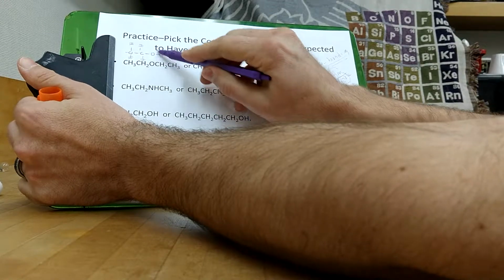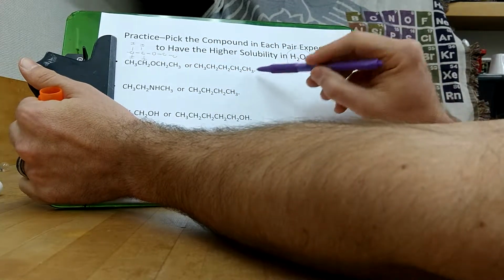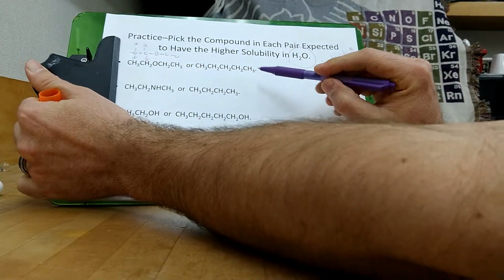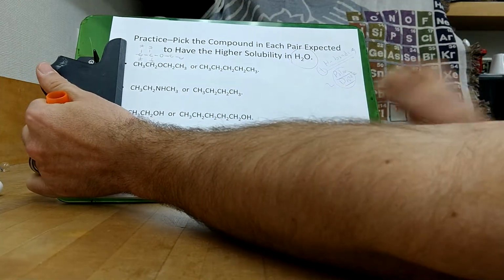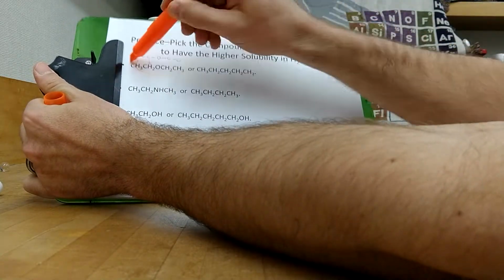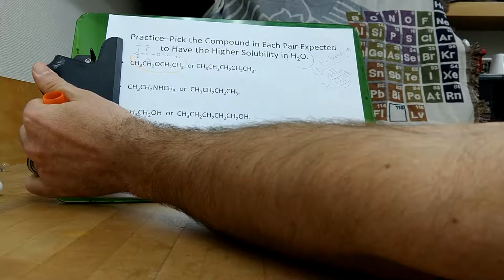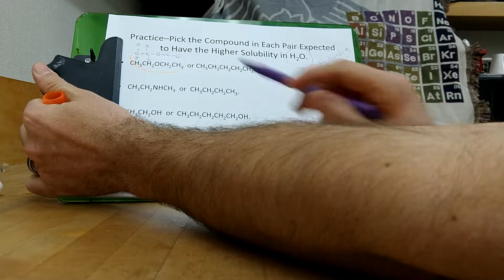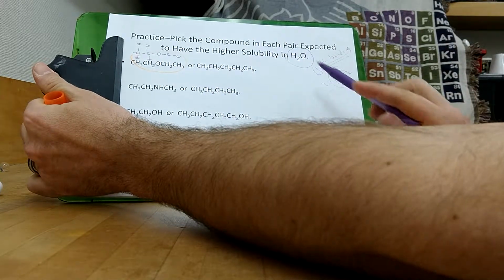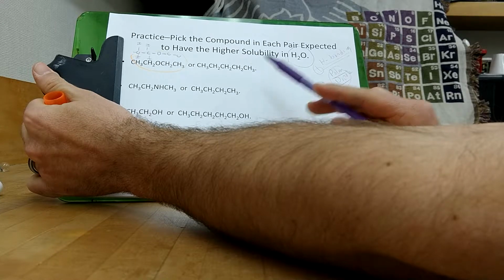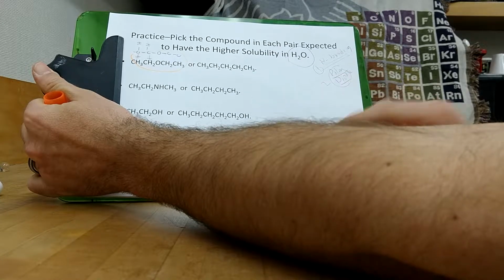So it will be polar around the oxygen, and this one will be totally nonpolar because it's just carbon and hydrogen. So in this case, it would be this molecule in the pair that would be better. That would be polar, so it would mix better with water than this one that's nonpolar.